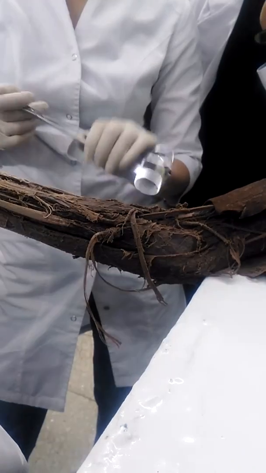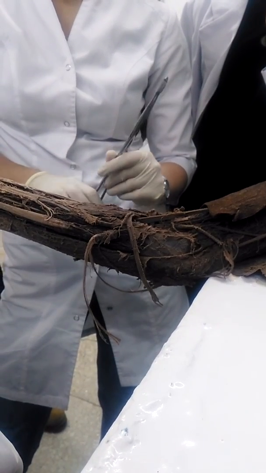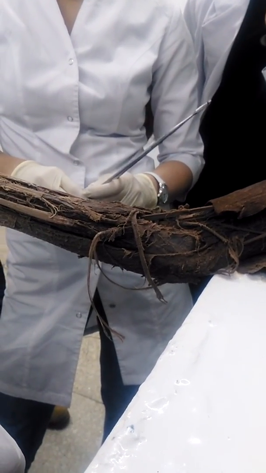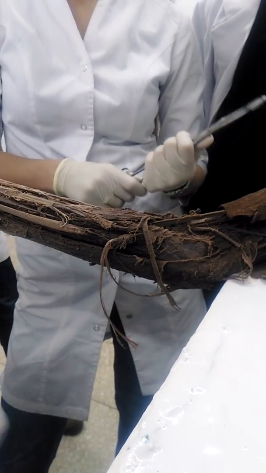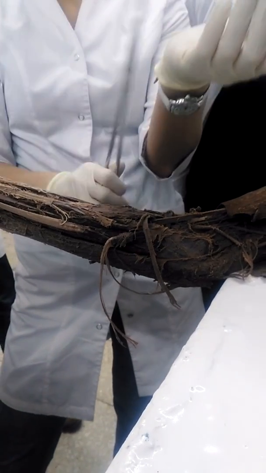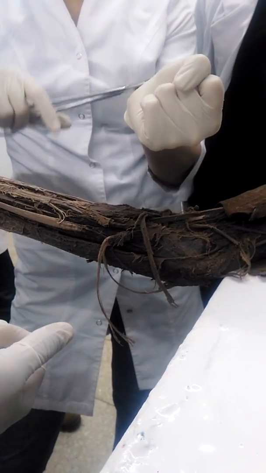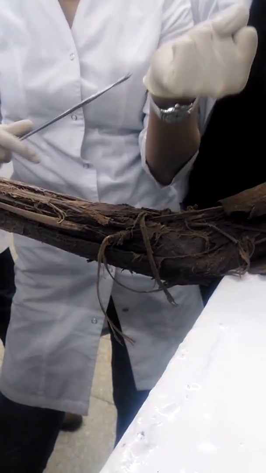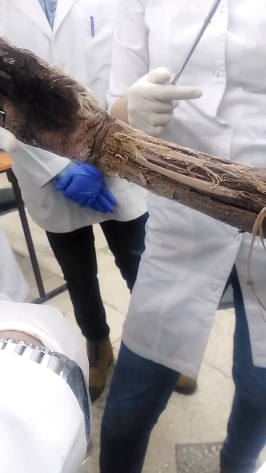And here, the bones of the carpal bones, we have a canalis here. The flexor retinaculum. There is a connection through the canalis carpalis.